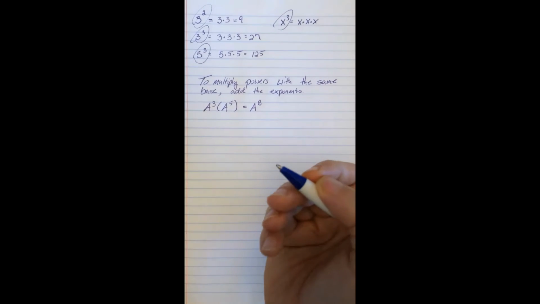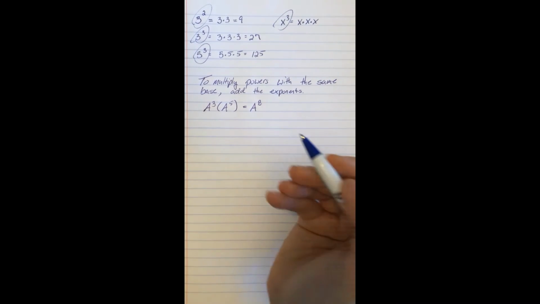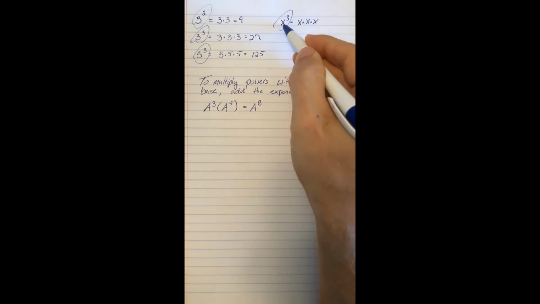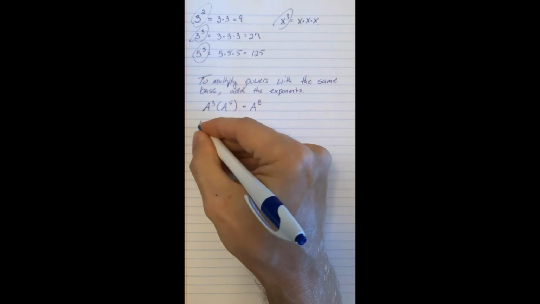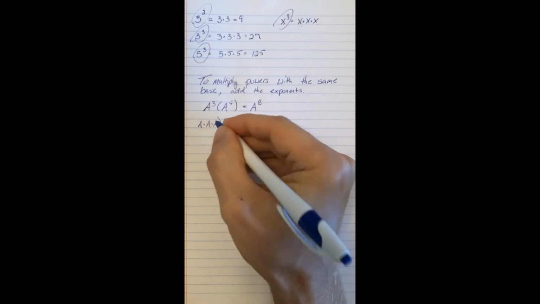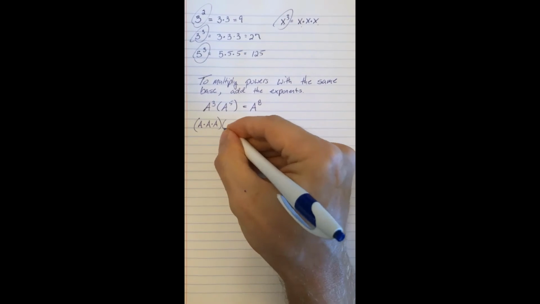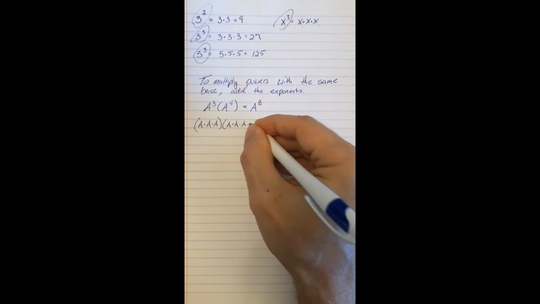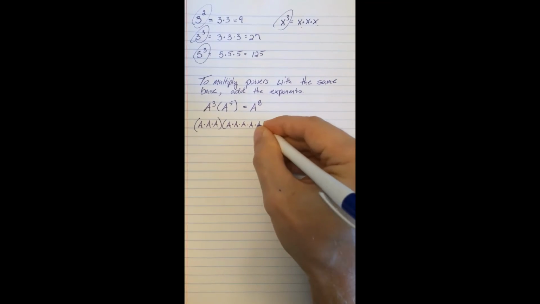Well, why is it so simple? Why does this make sense? Why is this true? Well, let's take a look at what a to the third is. Just like up here, x to the third was x times x times x. A to the third would be a times a times a. And a to the fifth, well, that's going to be 5 a's. So a times a times a times a times a again.